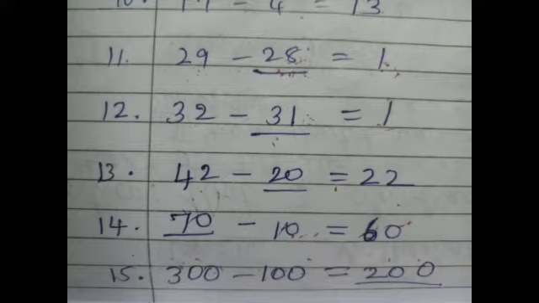If it is the next number minus the predecessor, 1 will be the answer. If there are 0 numbers, you have to subtract the number alone. You can write the zeros as they are. That's it, children. 1 mark revision possible questions we revised, and we'll go to the next section.